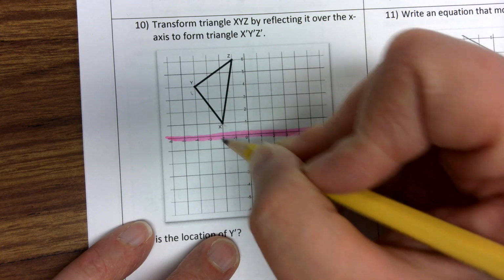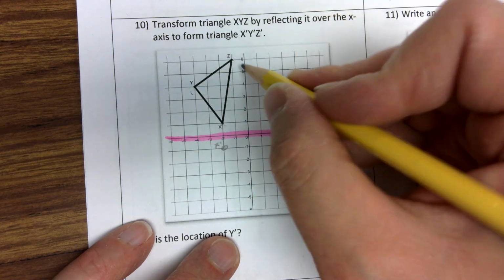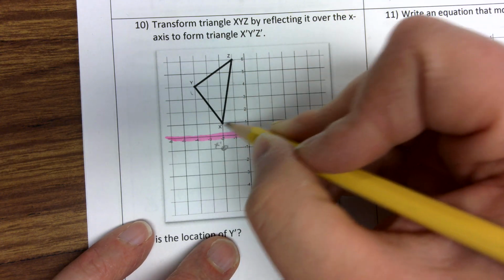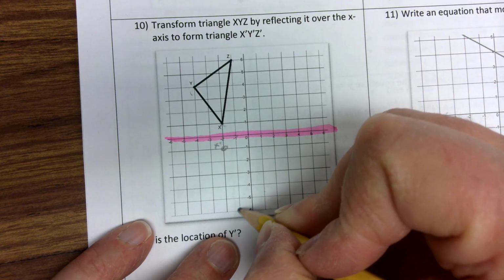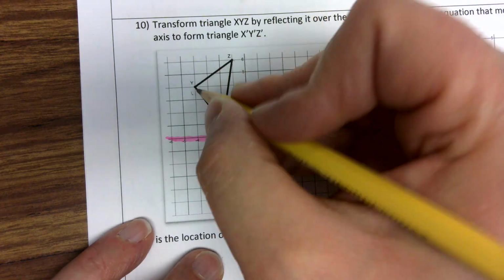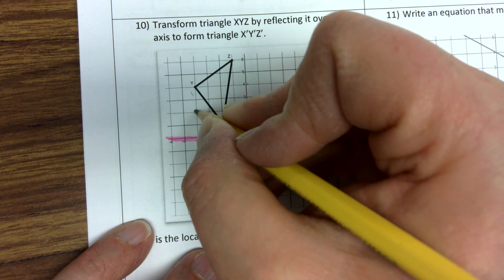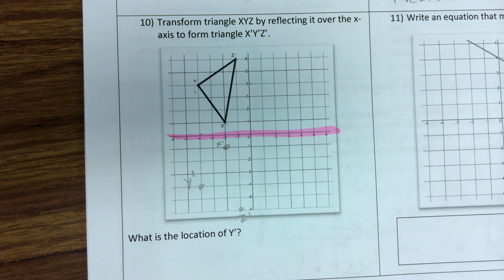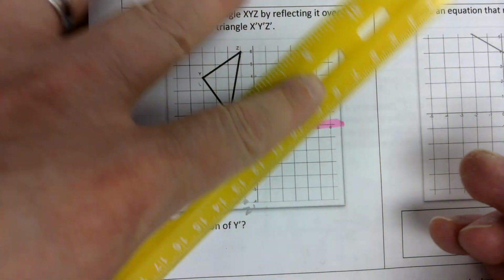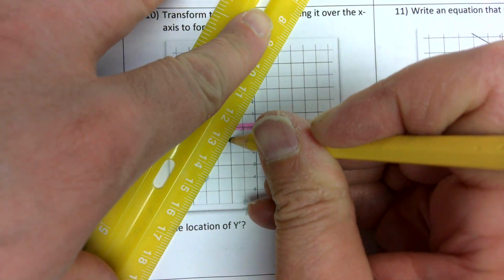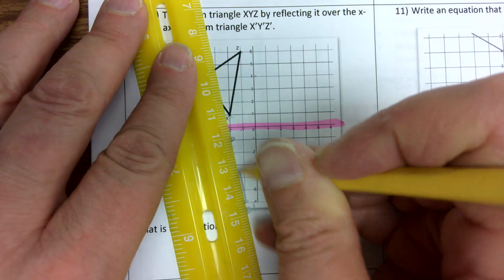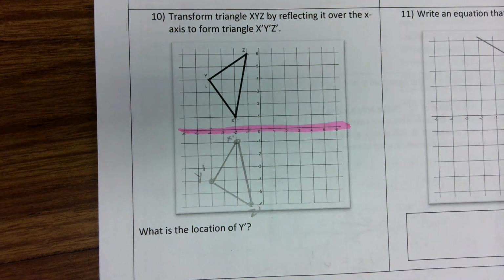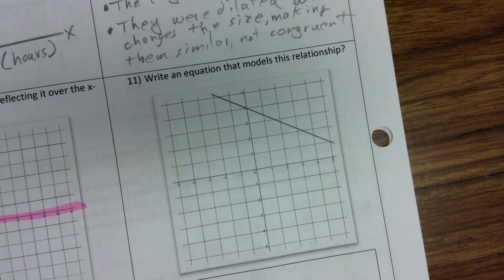X is 1 away, so x prime will be 1 away. Let's label it x prime. Z is 1, 2, 3, 4, 5, 6 away, so it's going to be 6 on the other side. Z prime. And then y is 4 away. 1, 2, 3, 4. So it'll be 1, 2, 3, 4 on the other side right there. There you go.